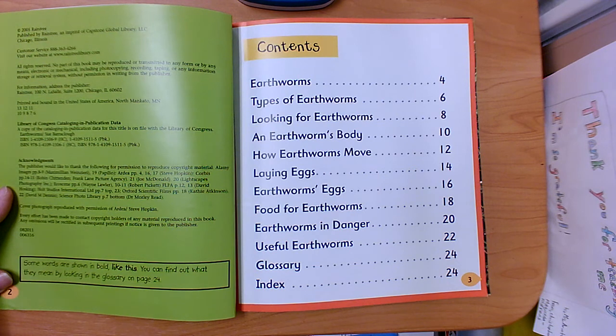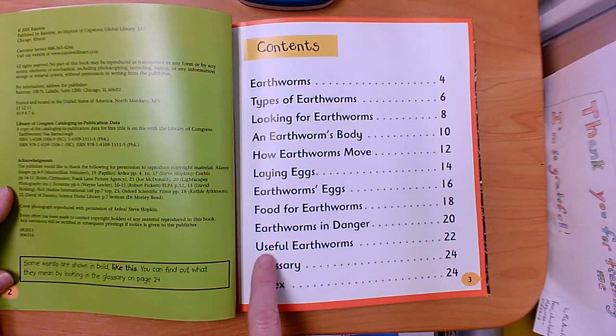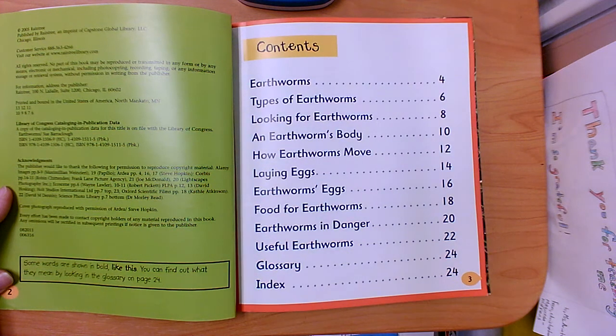So some of the key details that I'm going to learn about in this book would maybe be where to look for earthworms, all about earthworm eggs, what they eat, what eats earthworms, when they are in danger, and how they can be useful on page 22.